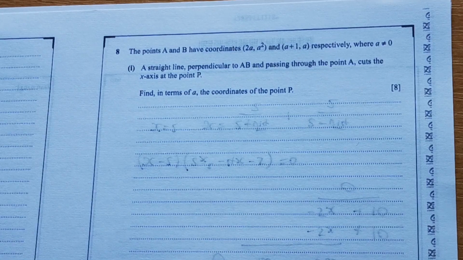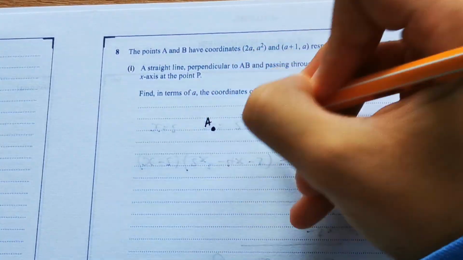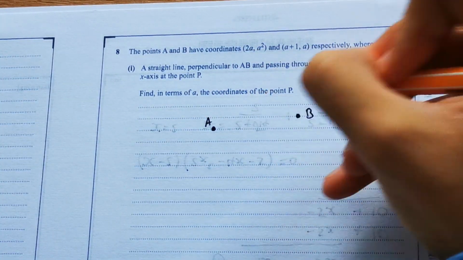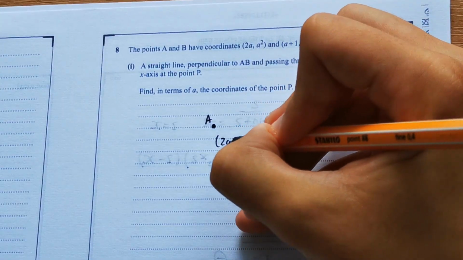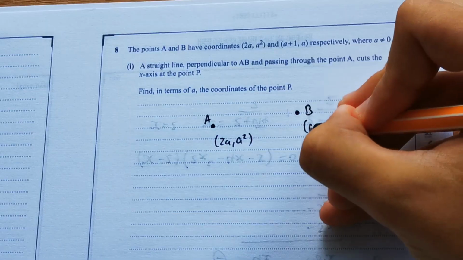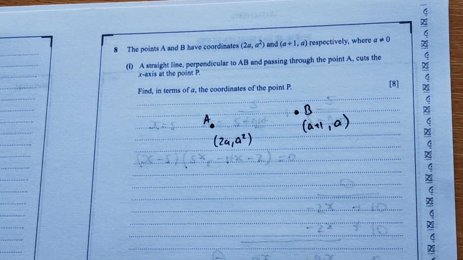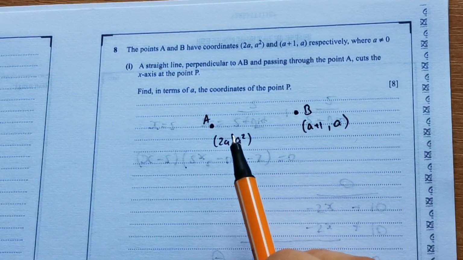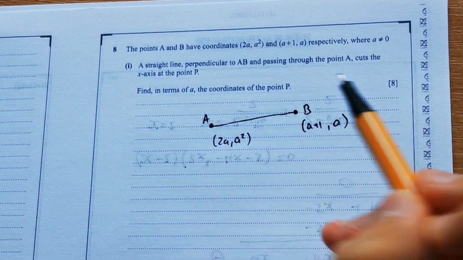Okay, let's draw this out. We have point A, and we have point B. And the coordinate is 2a, a squared, and the root of this is a plus 1a. Straight line, perpendicular to AB, passing through the point A. So this is perpendicular, so let's join these up. Perpendicular.